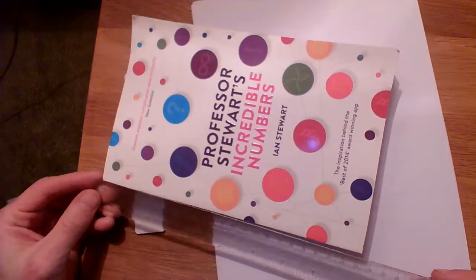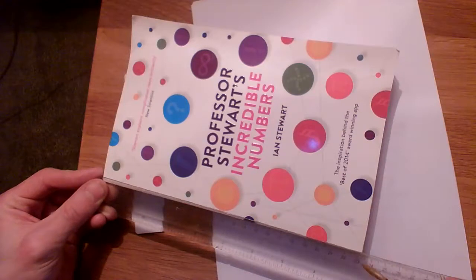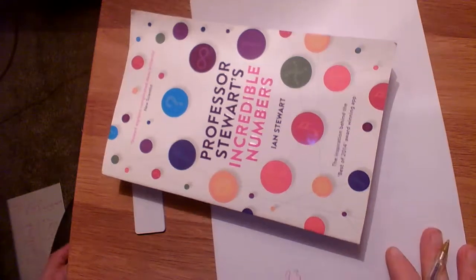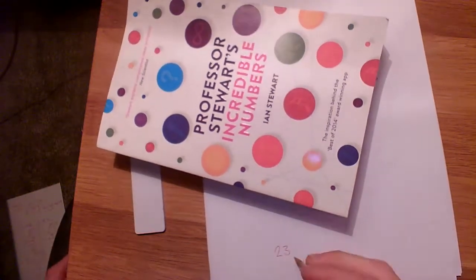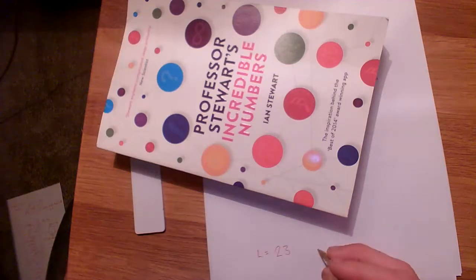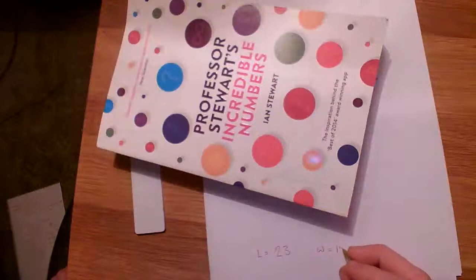Now the book has a length, which I'm measuring on my ruler here, that's 23 centimeters. I just wrote that down. So 23 centimeters, and that's my length. My width of my book here is 15 centimeters.